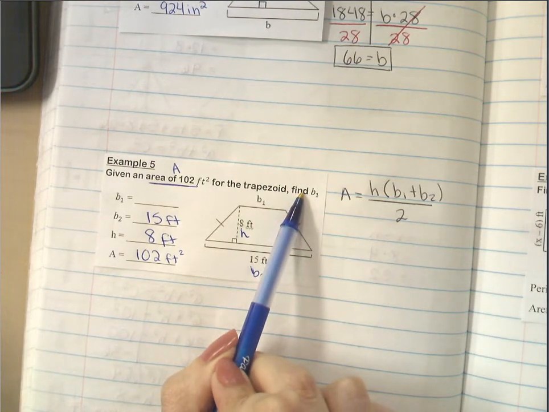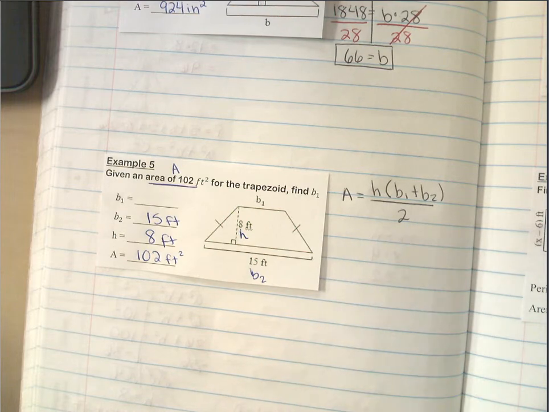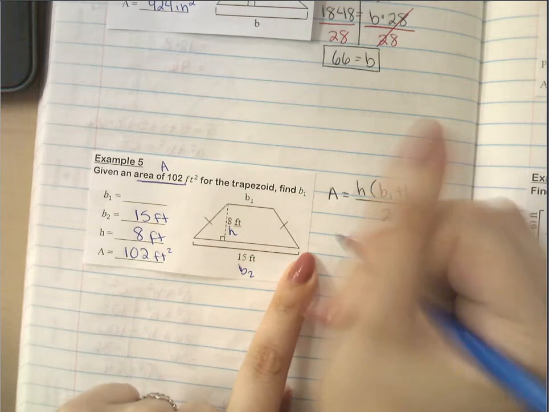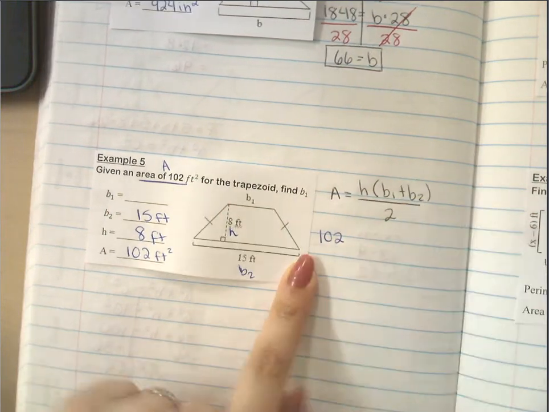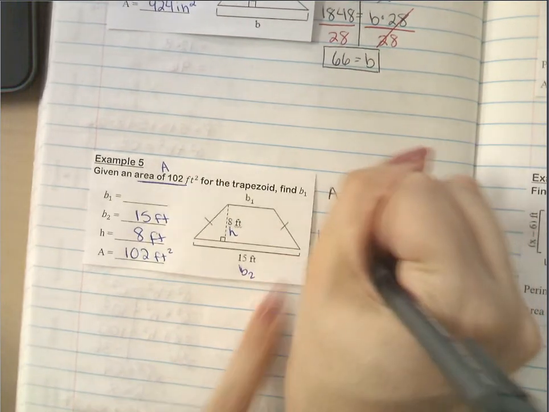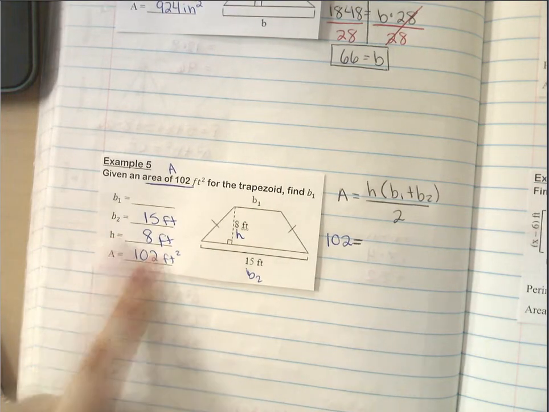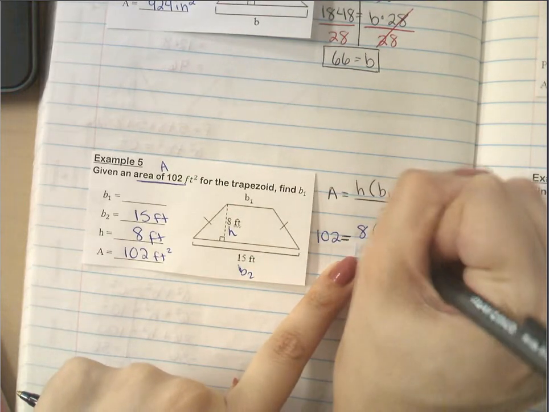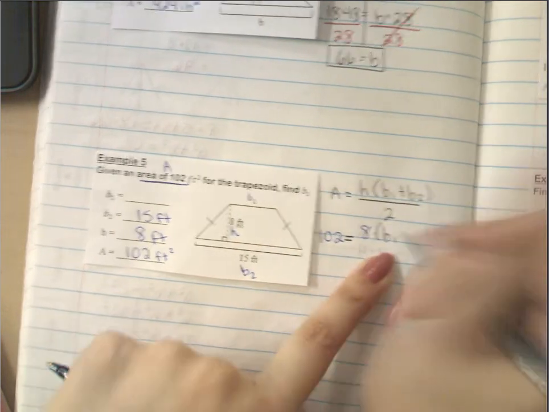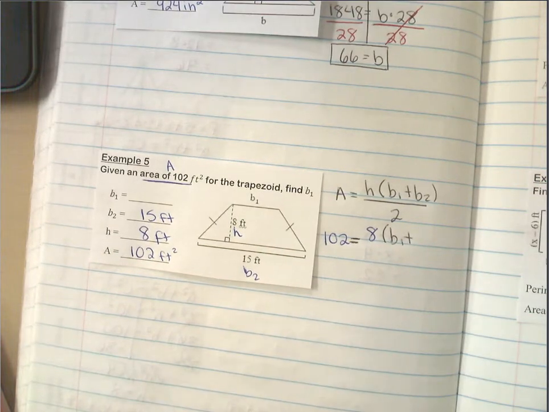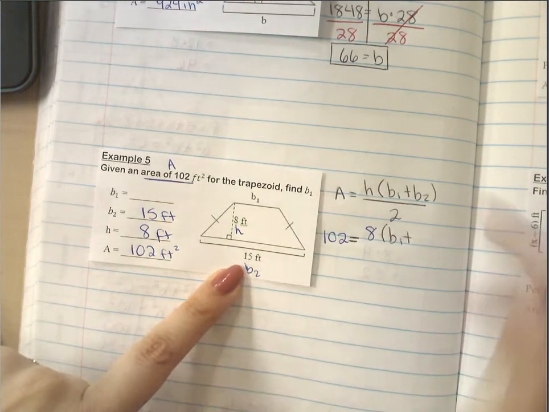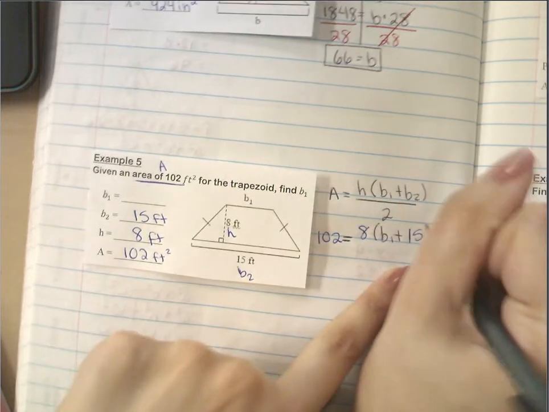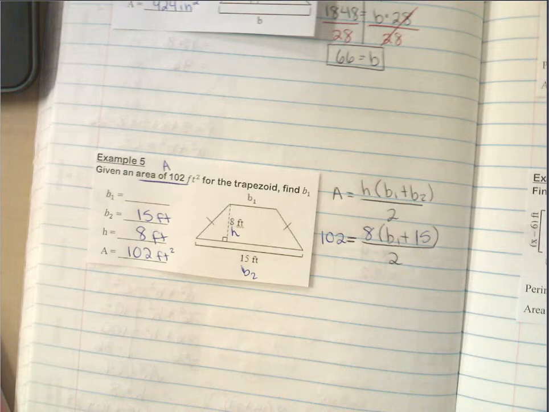They want me to find base 1, so I'm going to plug in the information that I have into my formula. So A is 102. Then I have my H. My H is 8. It's right here. They're asking me to find B1, so I stay with B1, but they do give me B2, which is the second base, 15. And then the formula says that I have to divide that by 2.